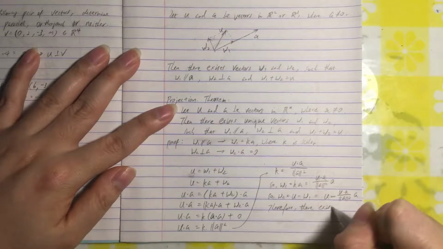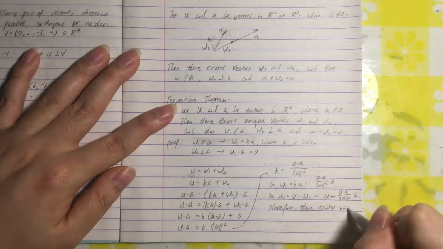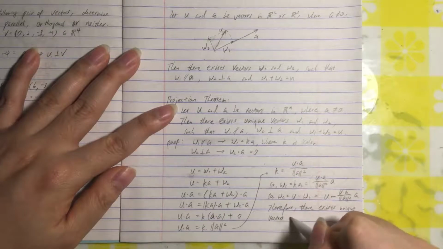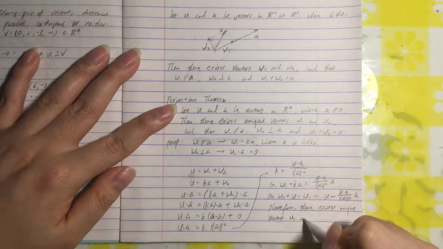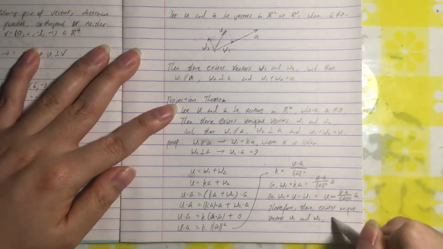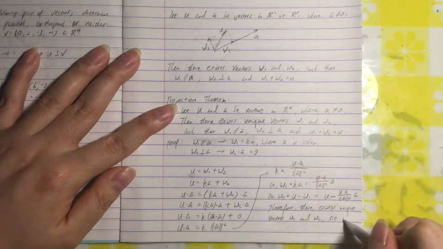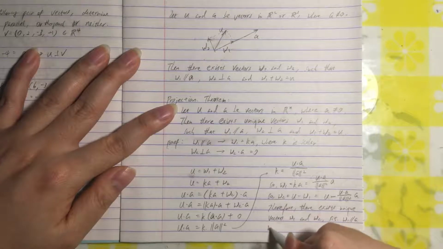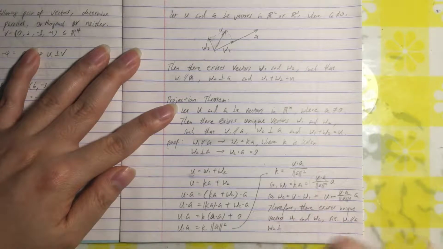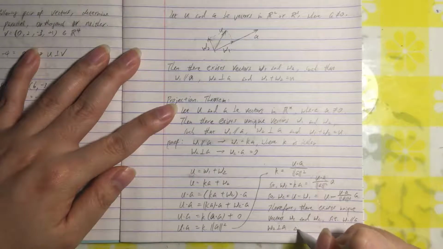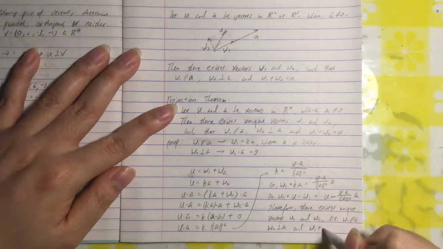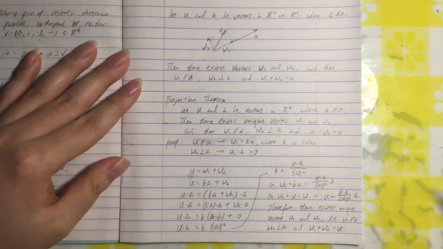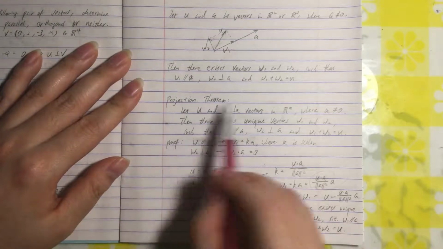there exist unique vectors W1 and W2 such that W1 is parallel to vector A, W2 is perpendicular, it's orthogonal to vector A, and W1 plus W2 is vector U. That completes the proof. This is called the projection theorem.